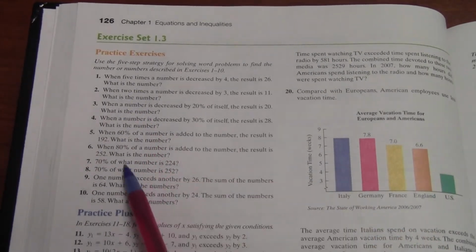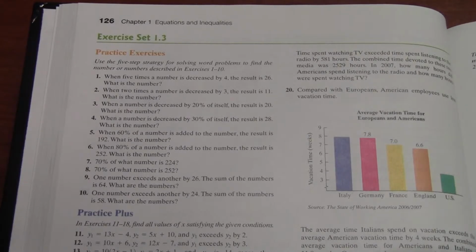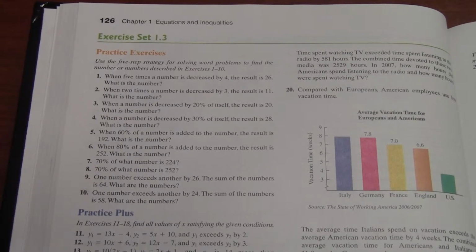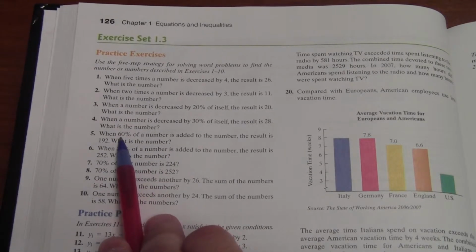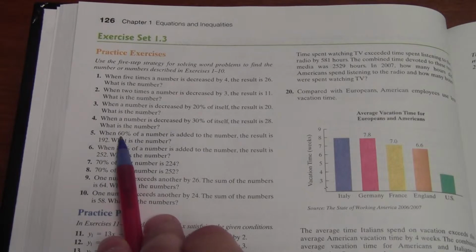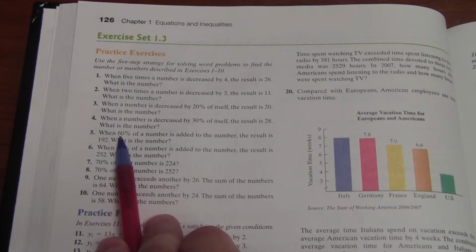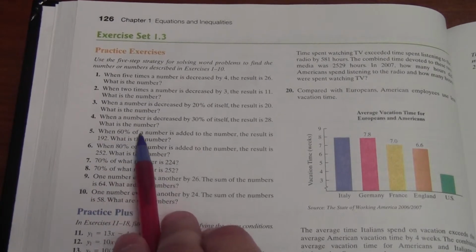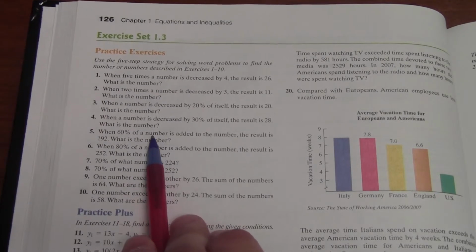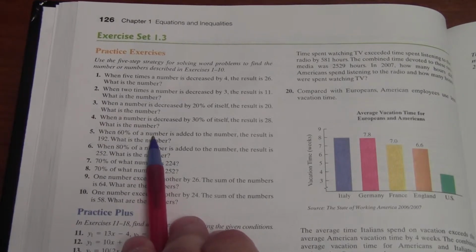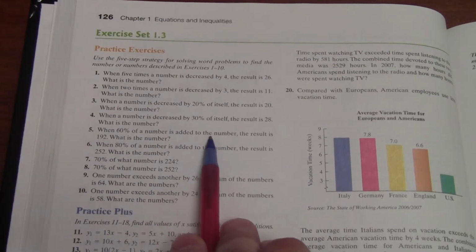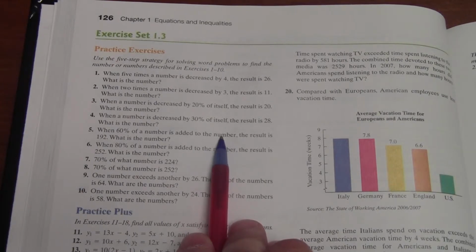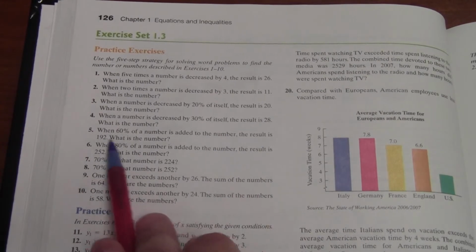All these problems are going to look just like the ones we just did, where you have numbers and x's and things of that nature. So when 60% of a number, so 60%, all we're going to do is turn that into a decimal. So 60% is really just 0.6. And when you see the number, we don't know what it is, so we just make it x. So right now I have 0.6x is added to the number. There's the number again, the word number, so that's an x. The result is 192.